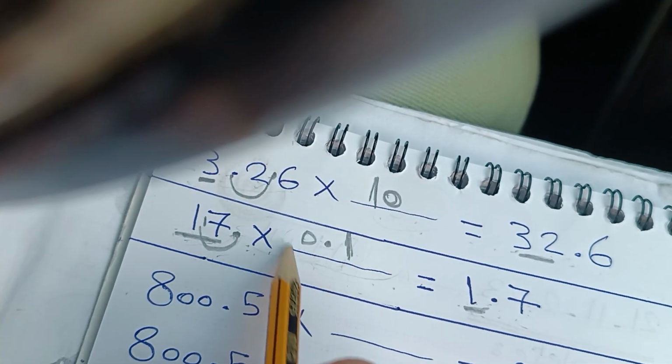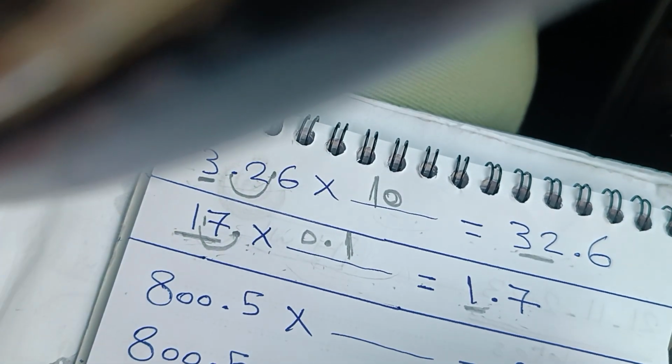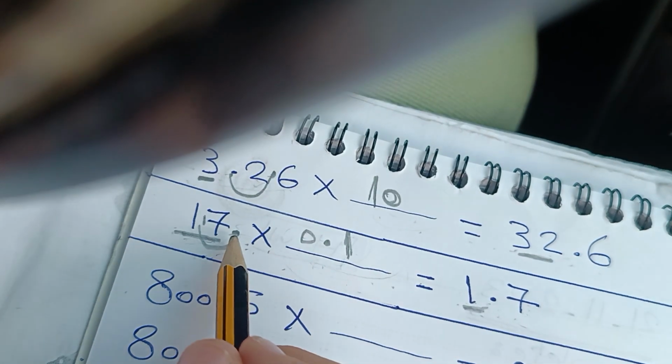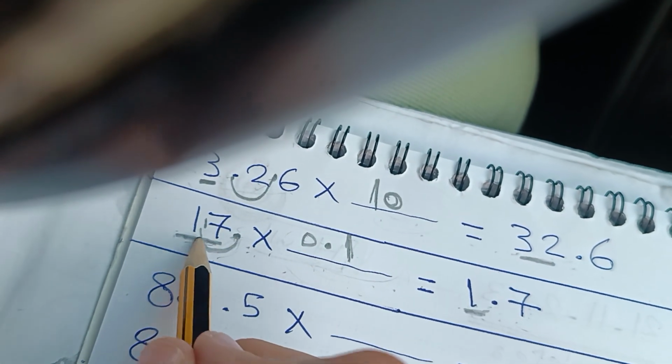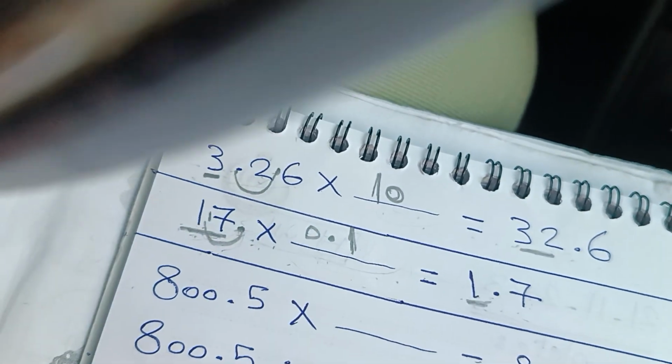So first you have to check whether you are multiplying by a power of 10 or by a decimal. And you also have to check the movement of the decimal point: how many decimal places you switched.